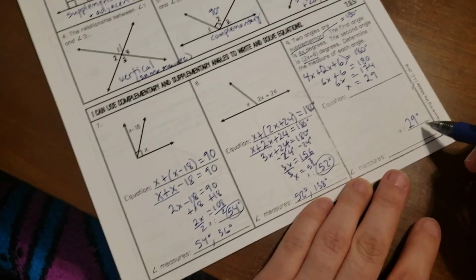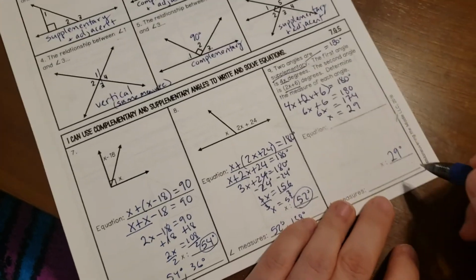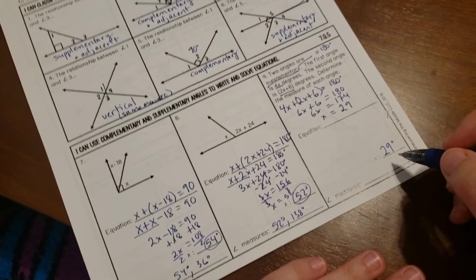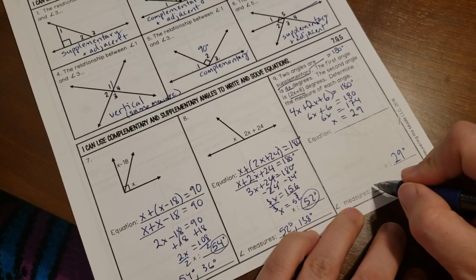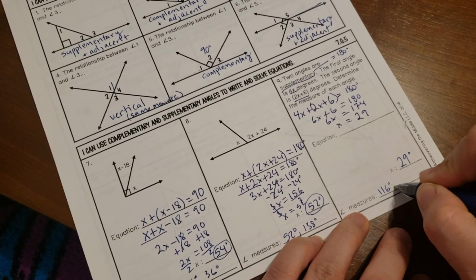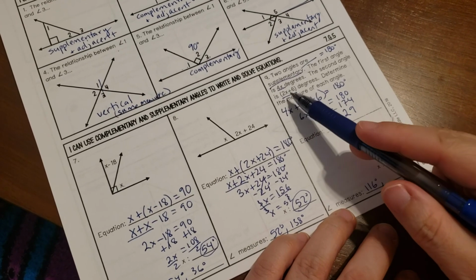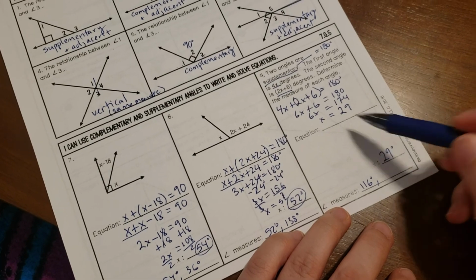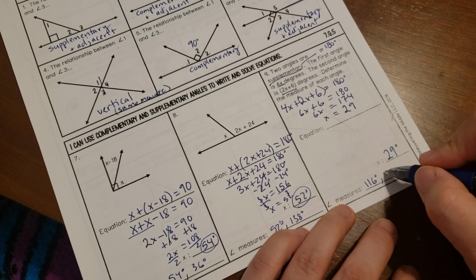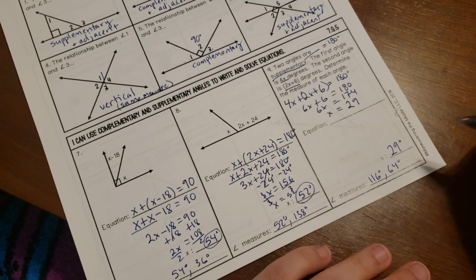Alright, so if x is 29, one is 4x. 4 times 29, 4 times 30 is 120, so subtract 4 from that, you get 116. And then this is 2x plus 6, so twice 30 is 60, minus 2 is 58, plus 6 is 64. Yep, that's it.